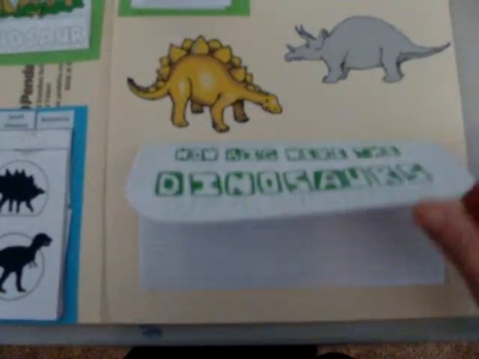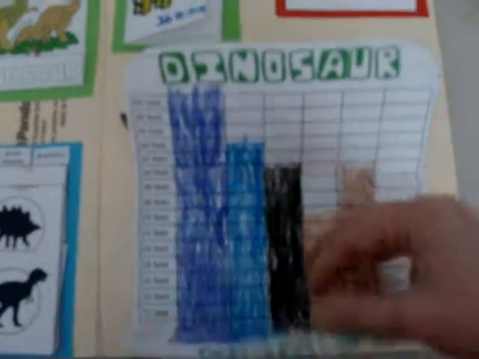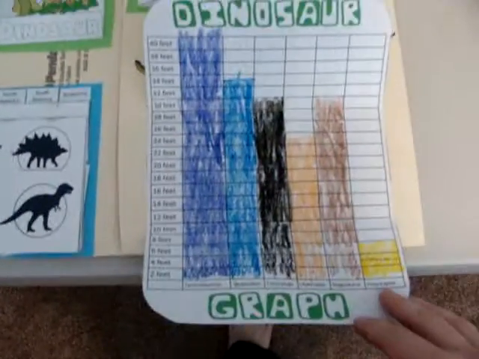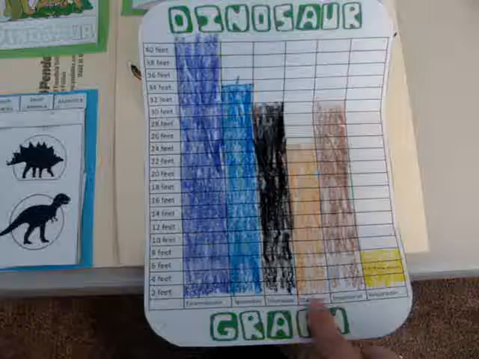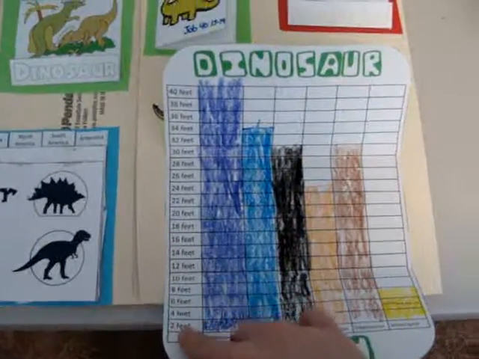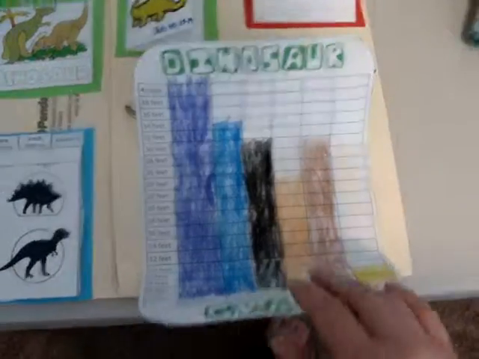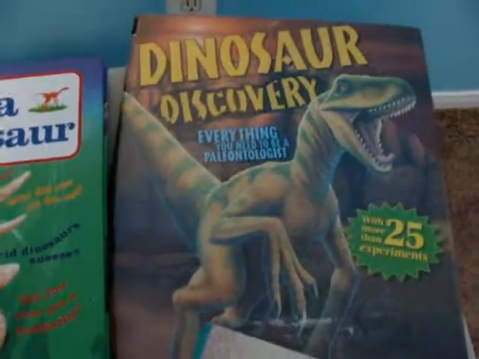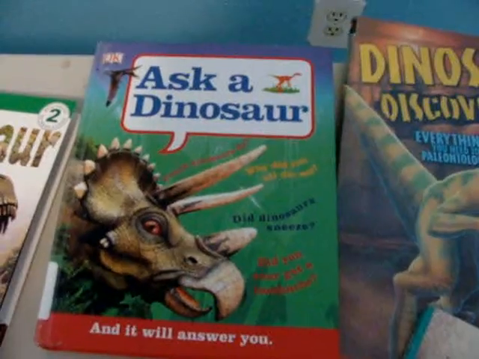How big were the dinosaurs? This is a graph, so this is a little bit of math thrown in your unit study. Down the bottom is a list of some of the dinosaurs, and then this column is all of the feet. To find this answer, again, we went to Dinosaur Discovery or Ask a Dinosaur.